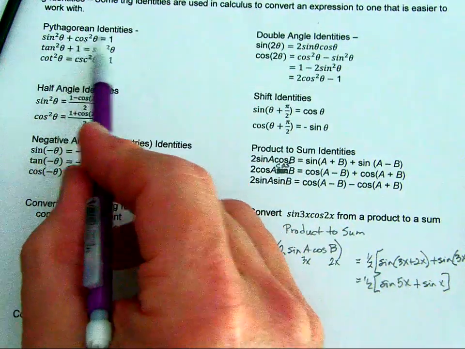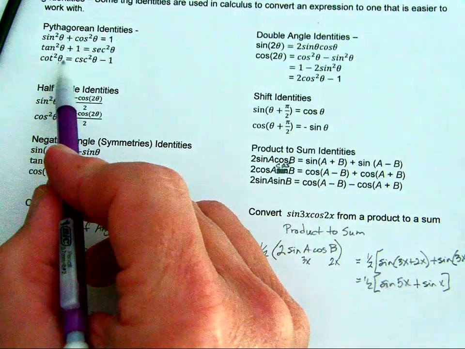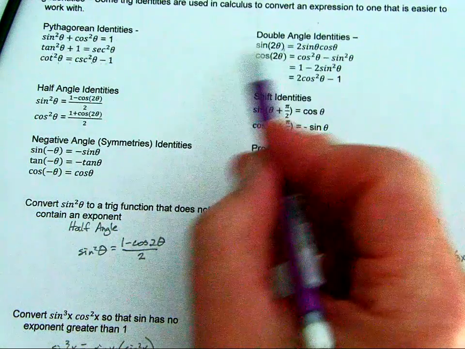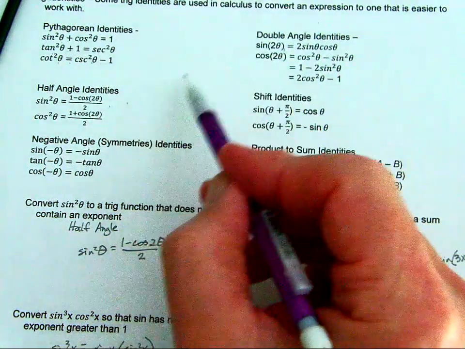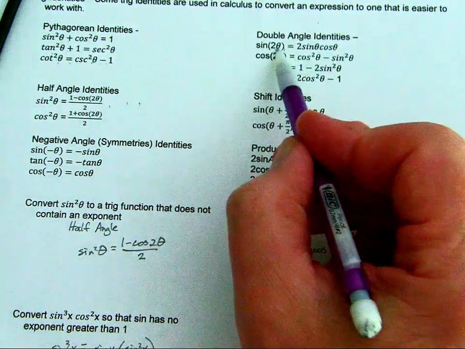So like we did the Pythagorean identities. Sine squared plus cosine squared equals 1. Tangent squared plus 1 equals secant squared. Cotangent squared equals cosecant squared minus 1. We did the double angle and half angle. These are actually the same thing. They've just kind of solved for different things.